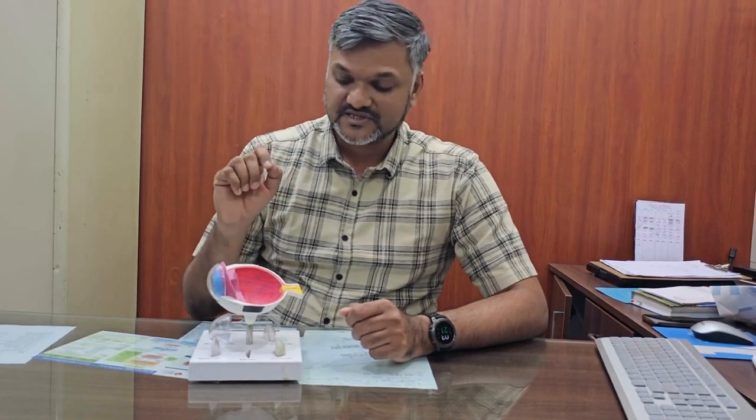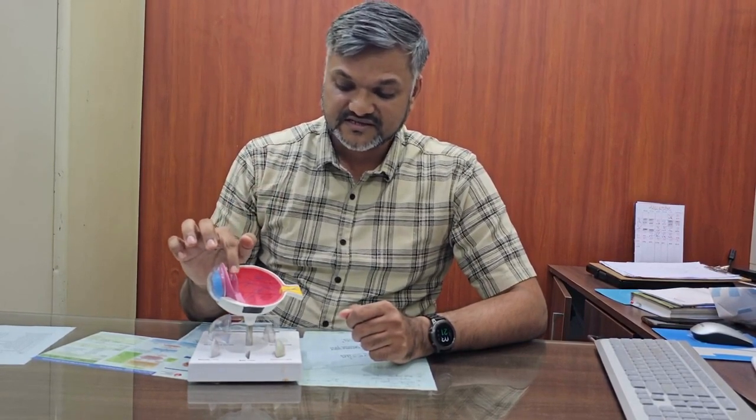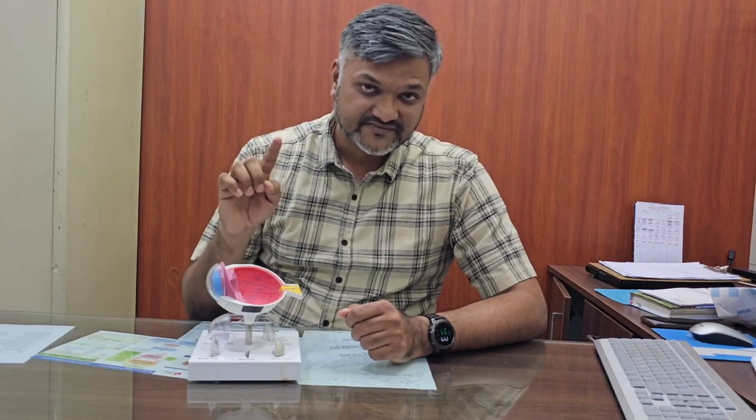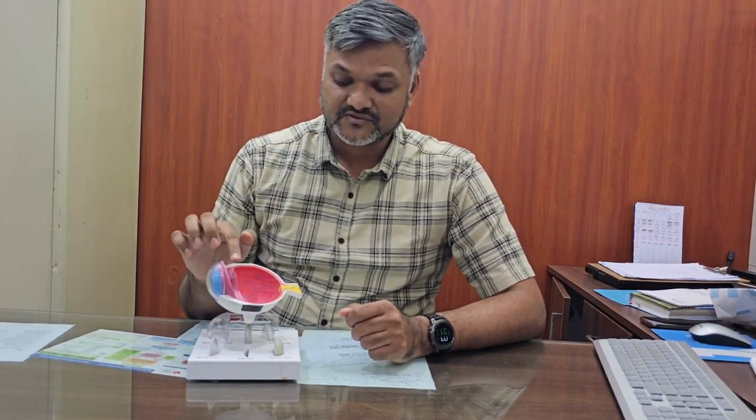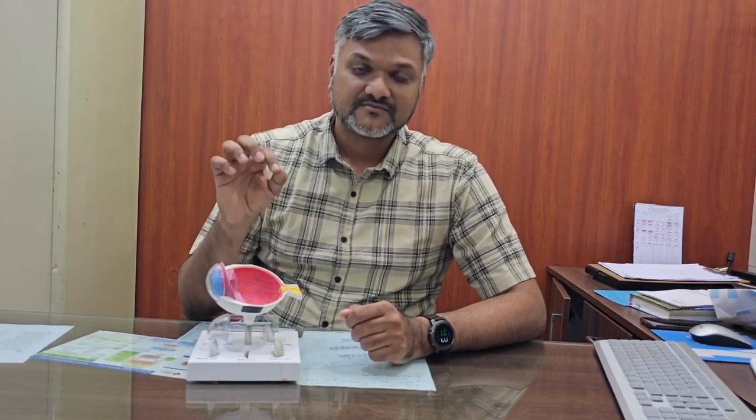One last point I would say is that the surgery happens once in a lifetime, and we would want to do the best possible procedures for your eyes, so that you can get a better outcome and longevity of the procedure. So this is what cataract is from our side.